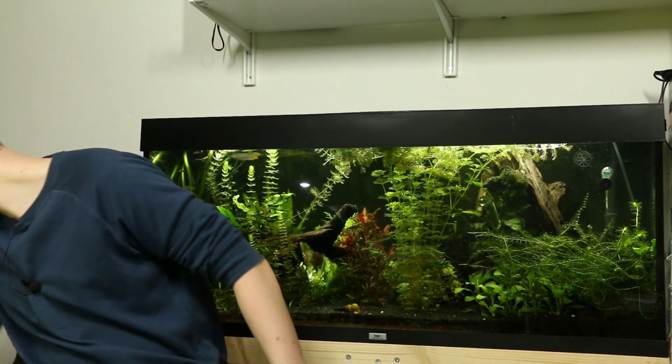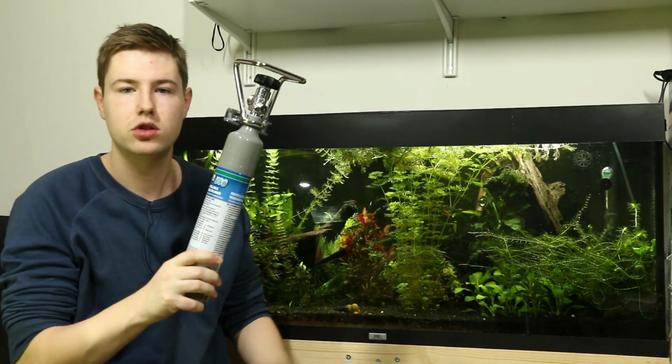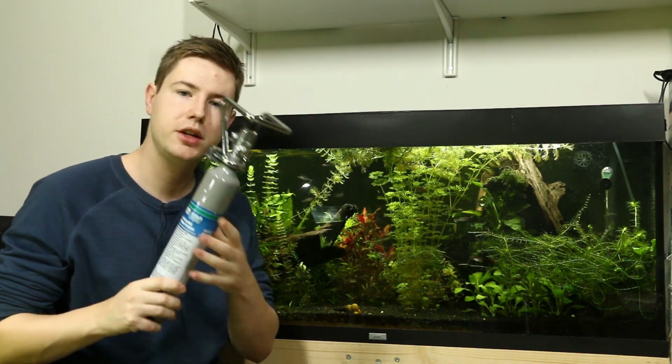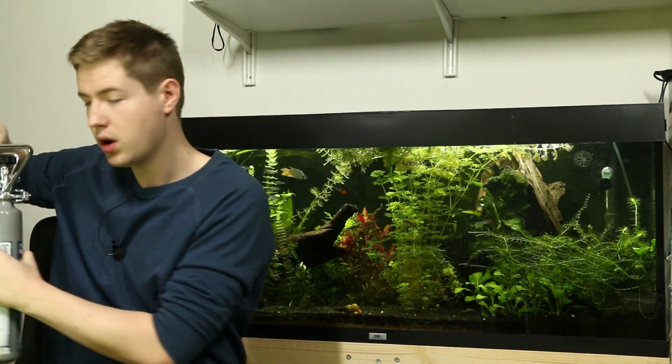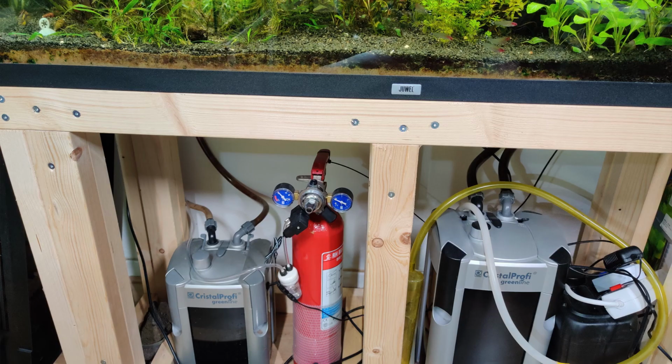If you do want to add CO2, you're going to have to spend some money on buying cylinders of pressurized CO2. I'm actually using fire extinguishers on both of my tanks, but you're going to have to buy a couple of things. You have to buy the pressurized CO2, and you have to refill it once it runs out.